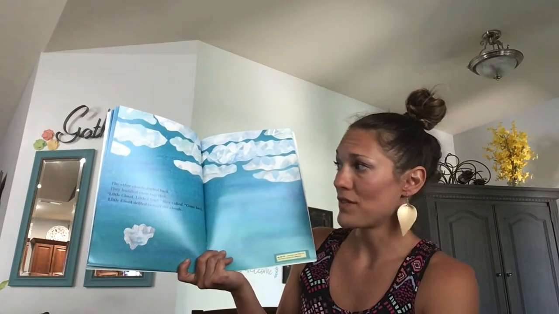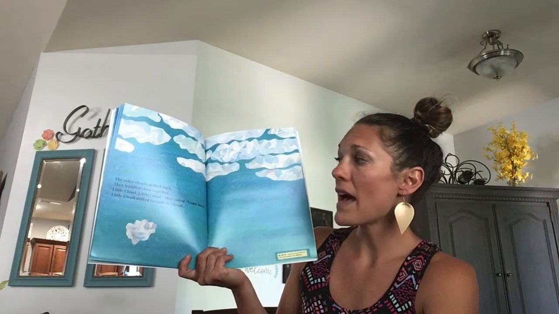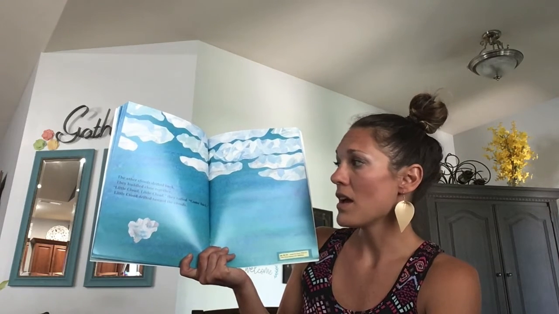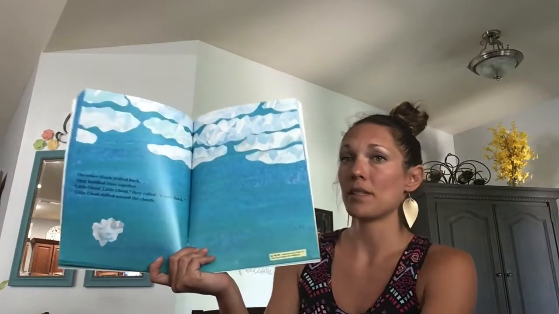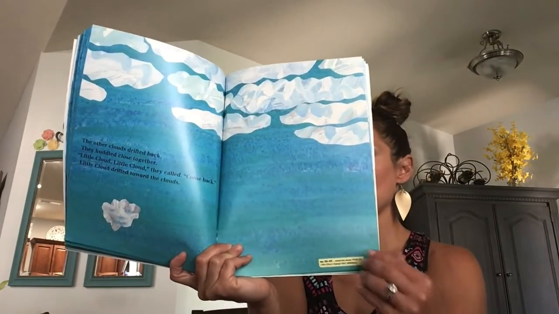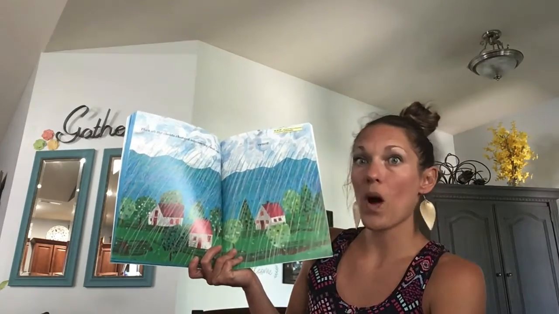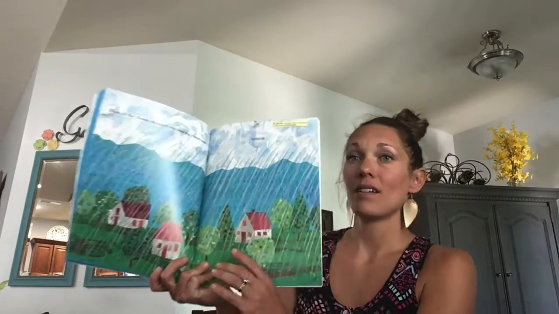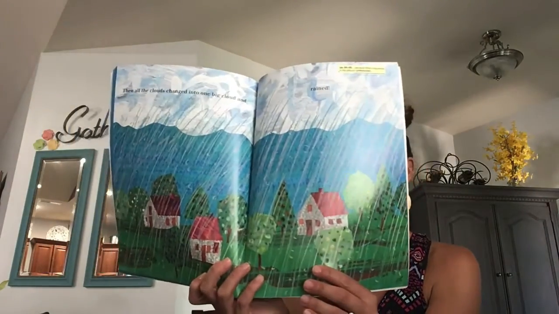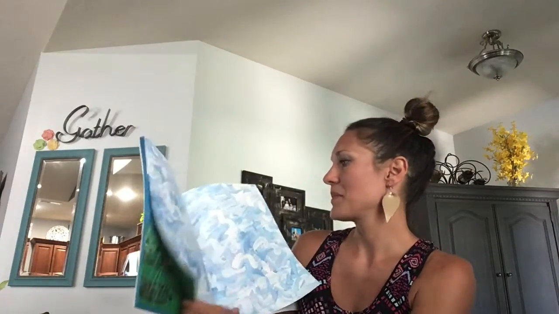The other clouds drifted back. They huddled close together. Little Cloud, they called. Come back. Little Cloud drifted toward the clouds. Then all of the clouds changed into one big cloud, and it rained. The end.